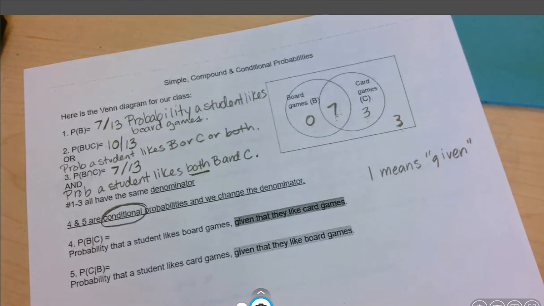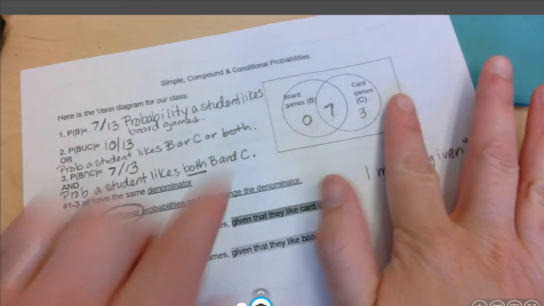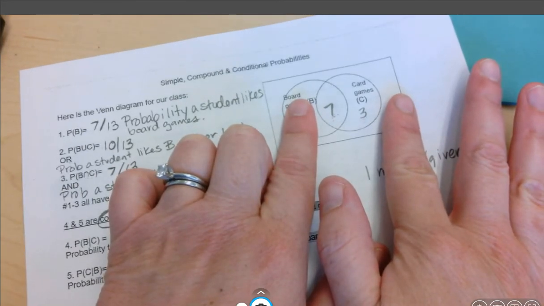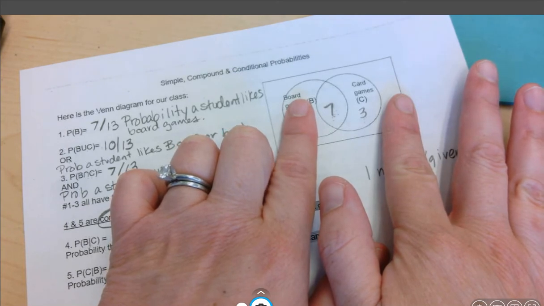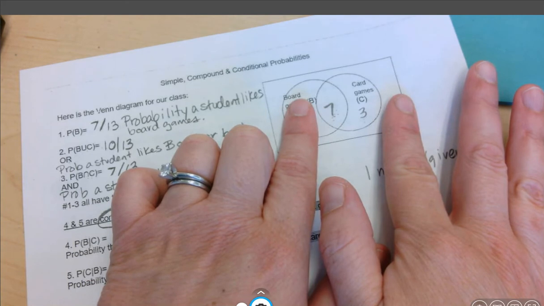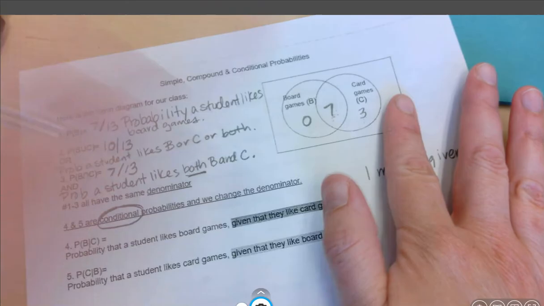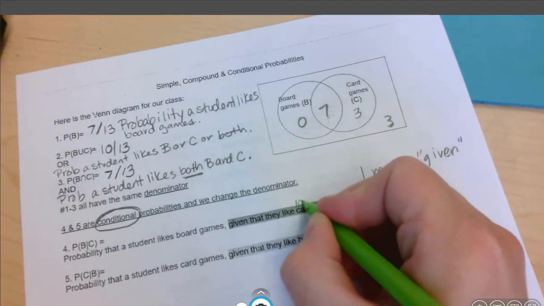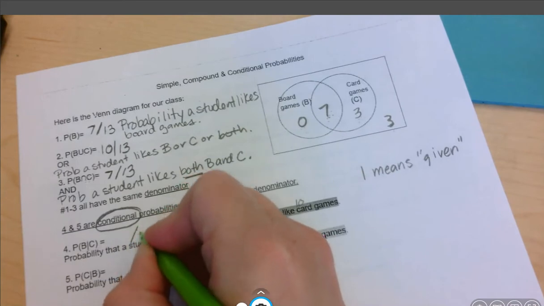It means I already know they like card games. So if I already know they like card games, I'm not considering these people. I'm only considering the people who like card games, which is how many people altogether? How many are left that I did not cover up? You see the 7 and the 3, right? So that makes 10. So since I know that they like card games, 10, that's going to be something over 10.